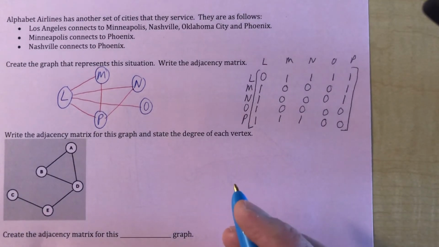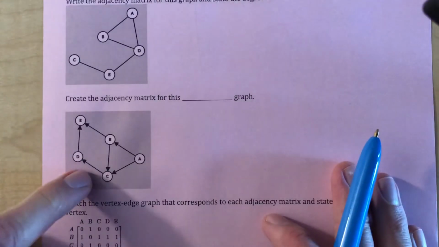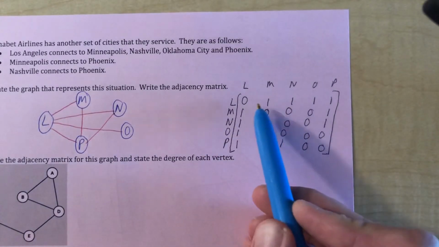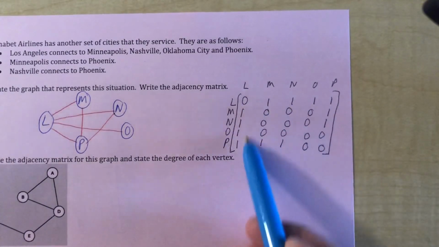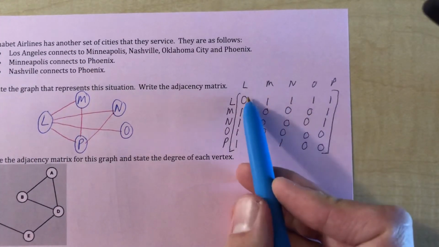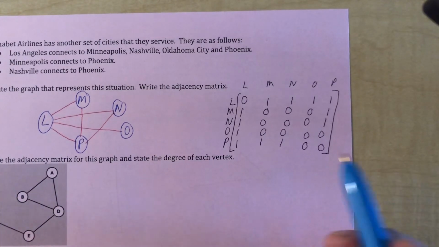All right, I want to take this opportunity to make one more observation. In this particular type of graph, and we're going to have a different one in a minute that has arrows, we'll talk about what that means, but in this particular type of graph, the row matches the column. So let's just read it. 0, 1, 1, 1, 1. Now let's read down. 0, 1, 1, 1, 1. Cool, huh?